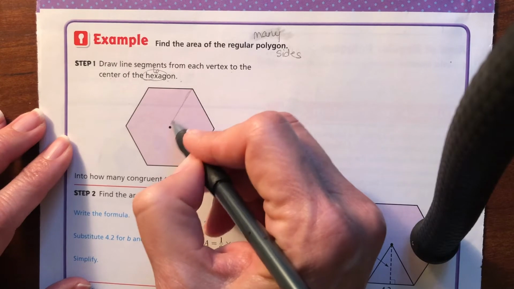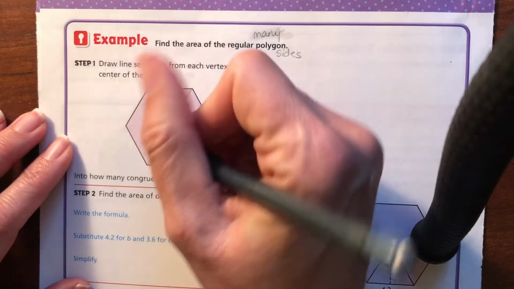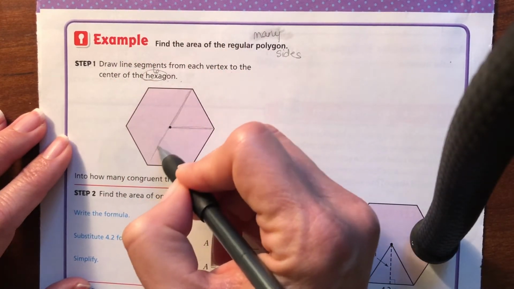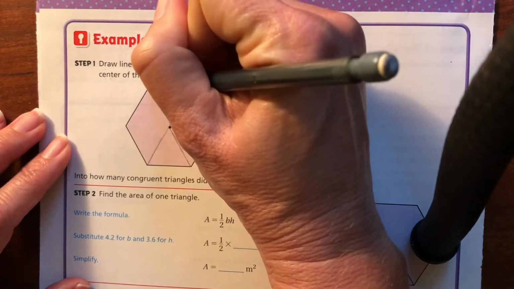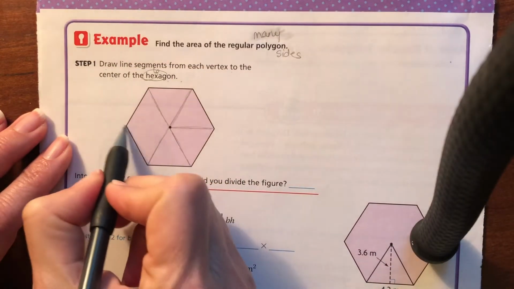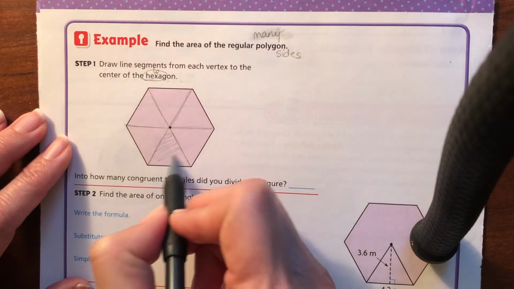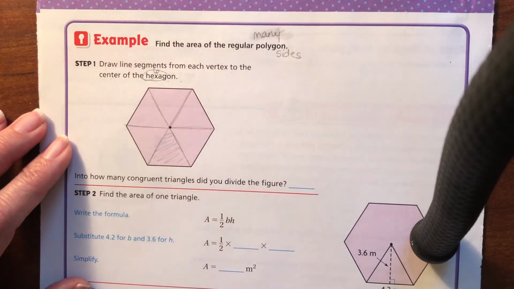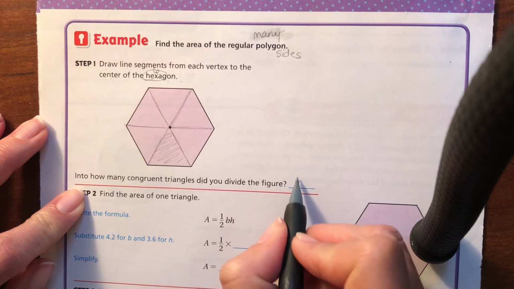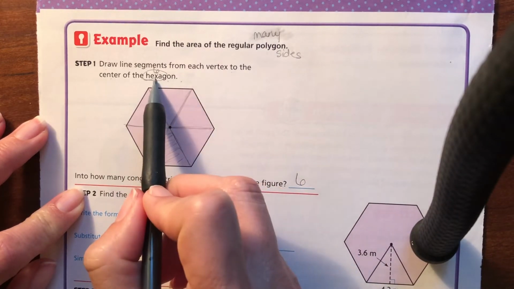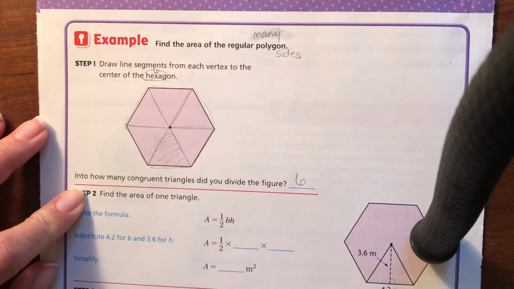Okay, draw line segments from each vertex to the center of the polygon. So once again, we're going to make a whole bunch of triangles out of this piece. All right, so all we have to do is find the area of one of these triangles, then multiply it by 6. We're going to have the answer. So into how many congruent triangles did you divide the figure? 6. It's always going to be the same as the number of sides. 1, 2, 3, 4, 5, 6.